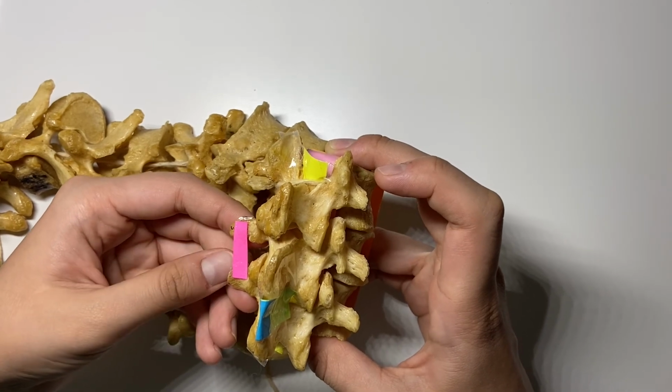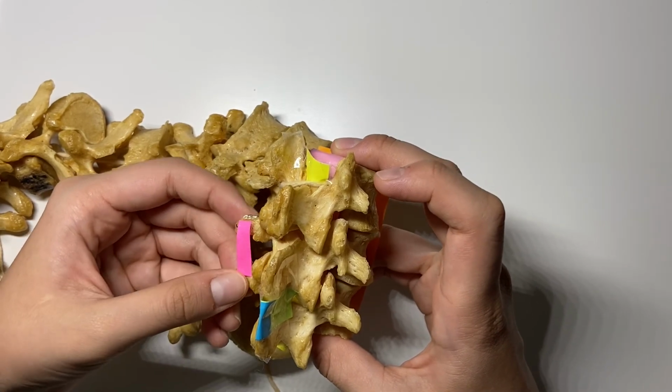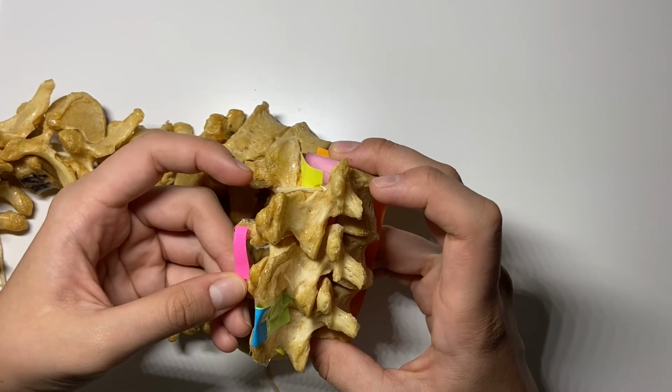The intertransverse ligaments are connected between the transverse processes of the vertebrae.